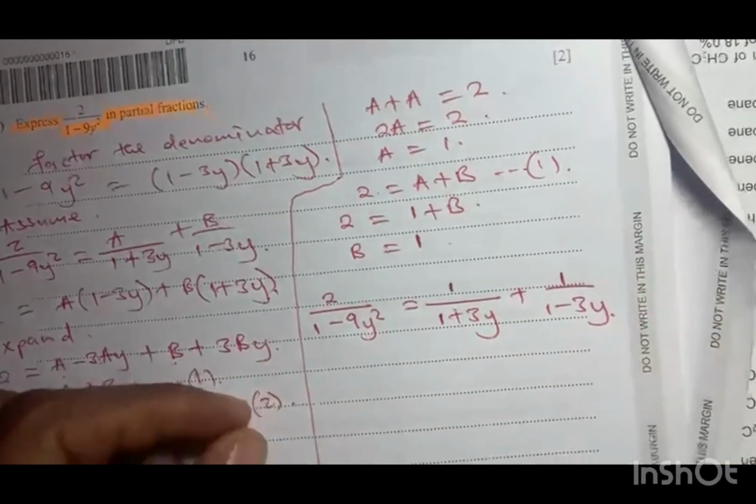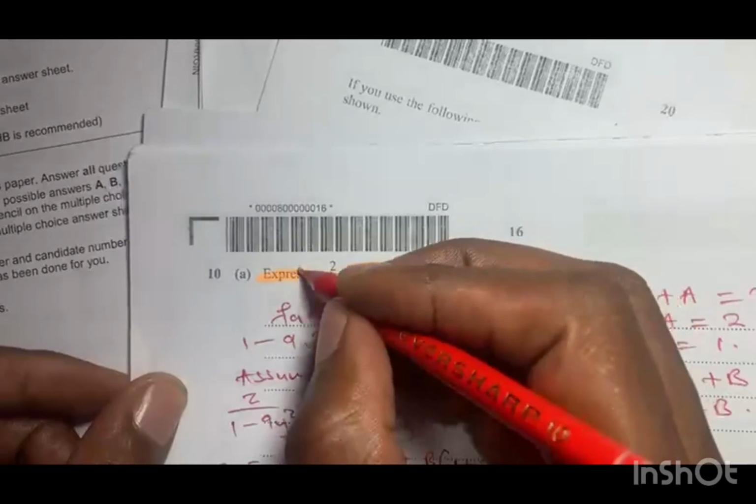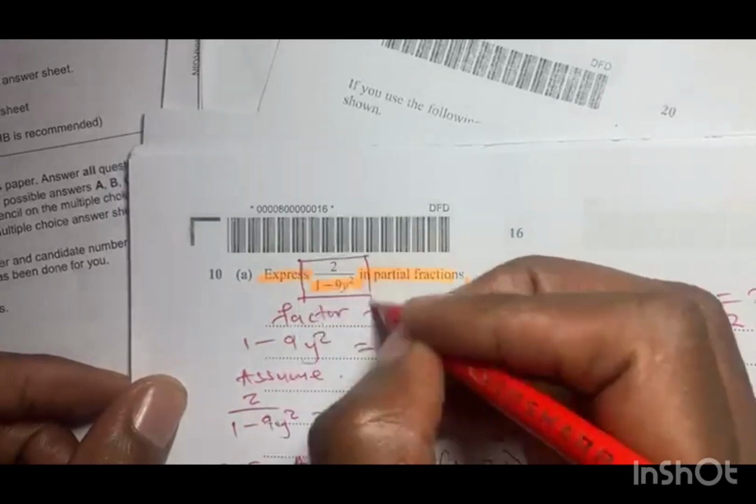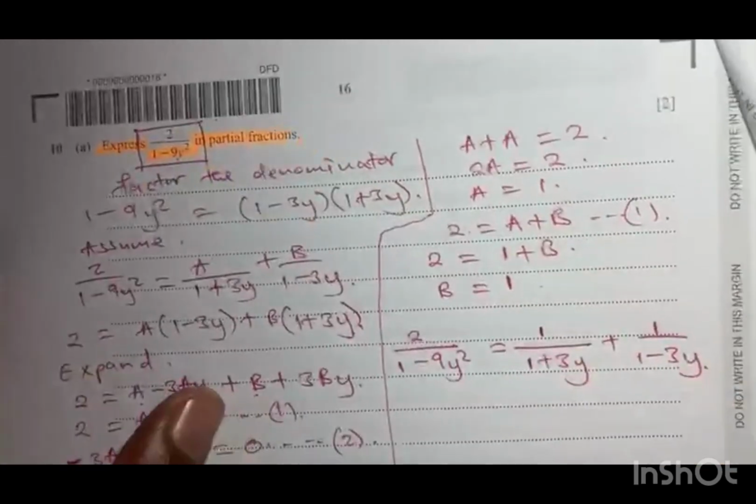So I've expressed this one here in partial fractions.